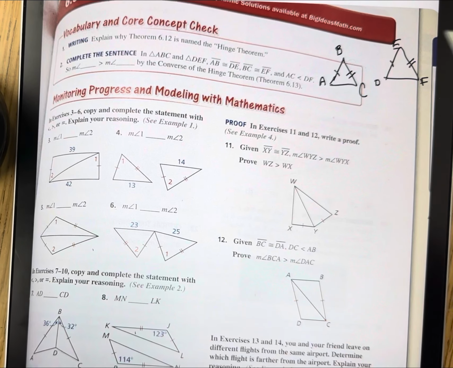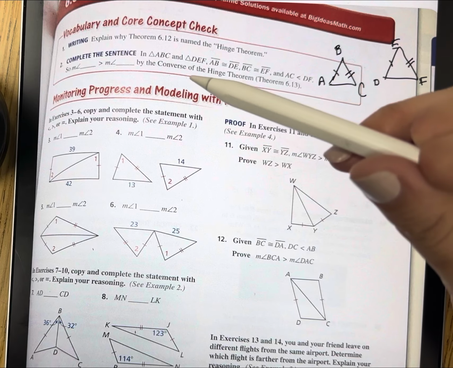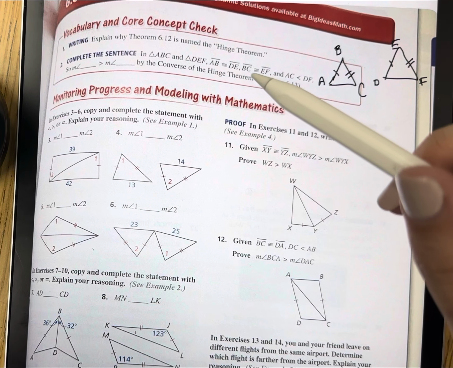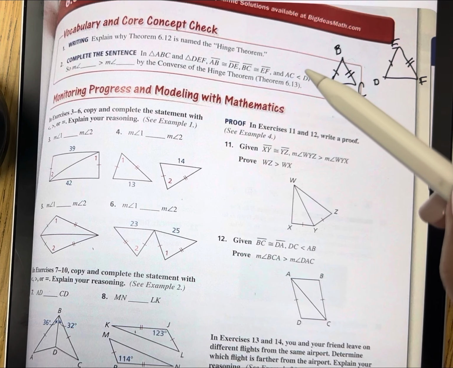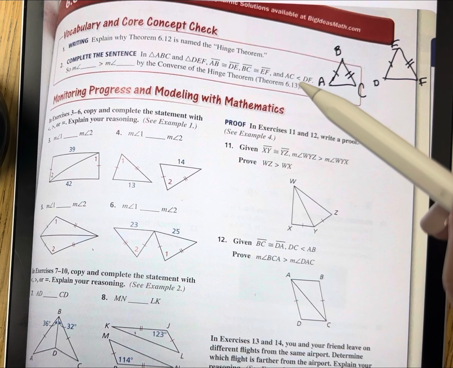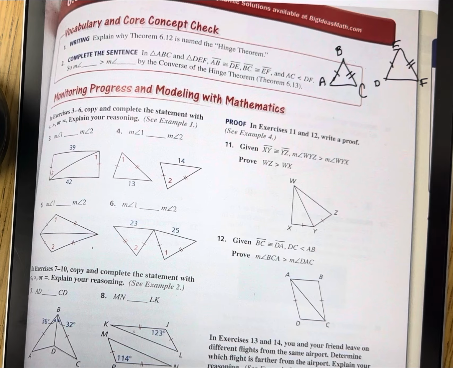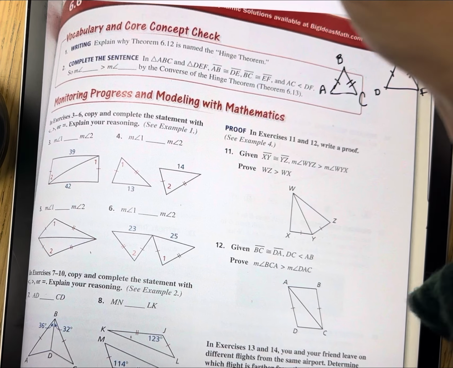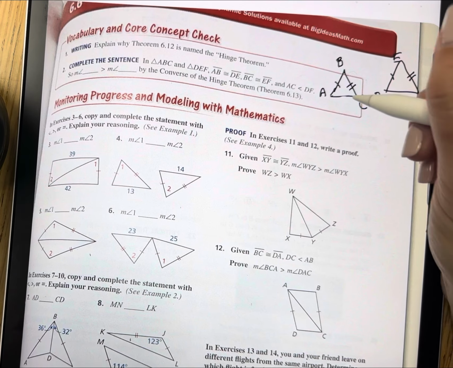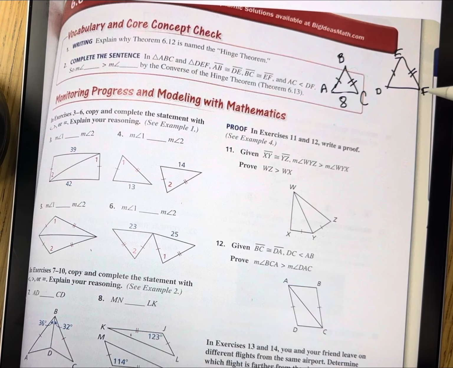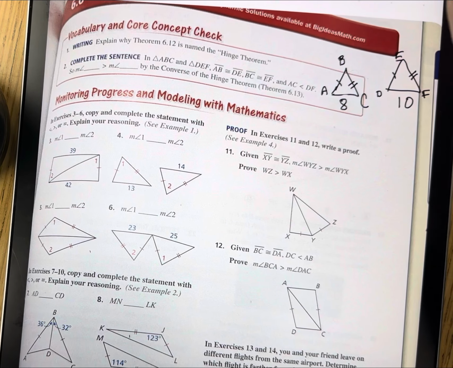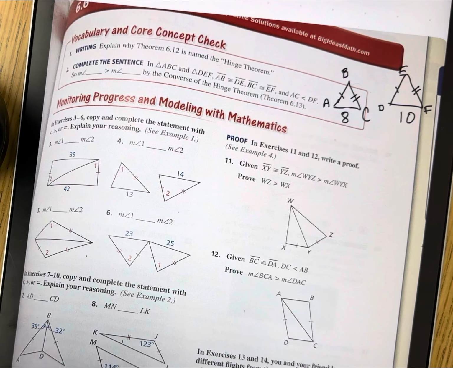For number 2, I've drawn these two triangles it's describing, ABC and DEF. And I marked the sides that they said were congruent. Now they're saying that AC is less than DF. So what I'll do is I'll just call AC something. I'll call it something, and then I'll call DF something larger, because that's what DF is supposed to be. And now we're going to look.